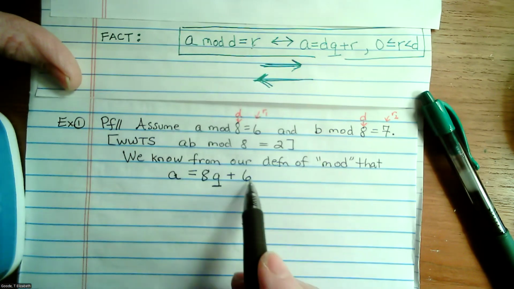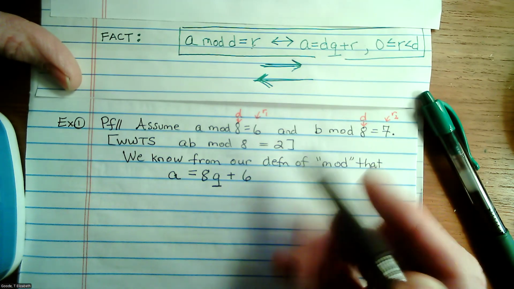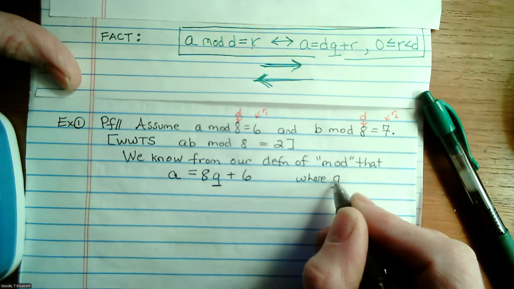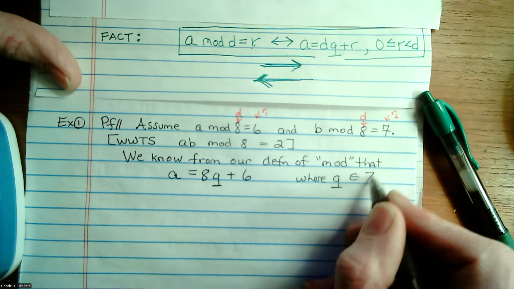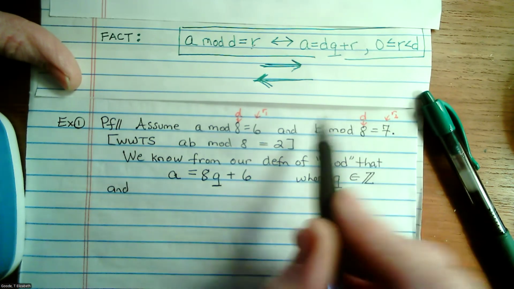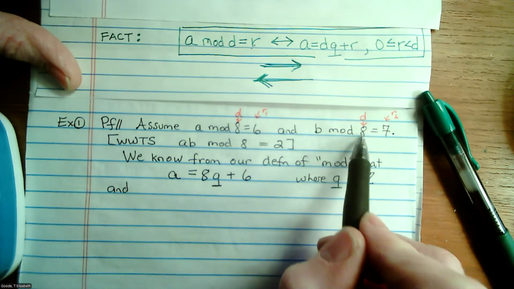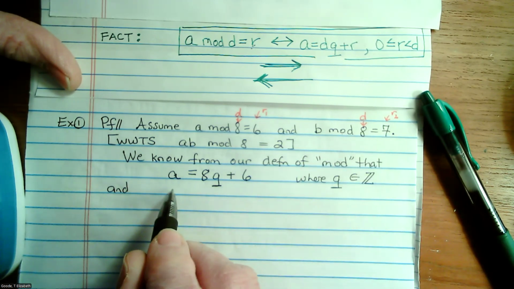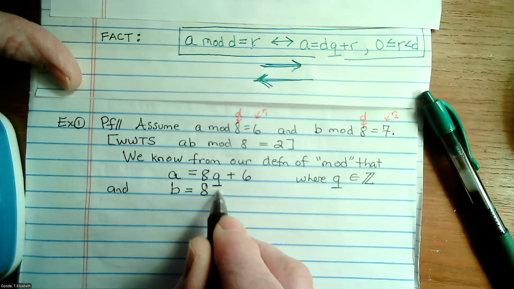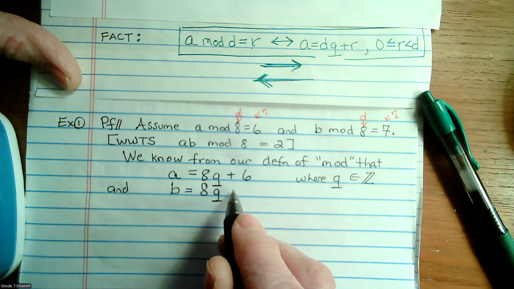That is R, 6 is R. I'm calling it R1, but it is. Where Q is in Z. Now I'm going to leave a little room between my Q and my element of Z, because in a minute we got to write an equation because we know B mod 8 is 7. What do we get from that? B equals 8Q plus 7.